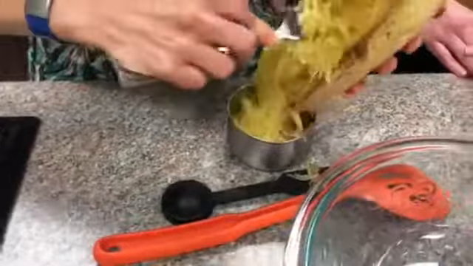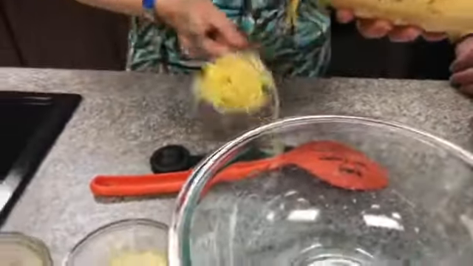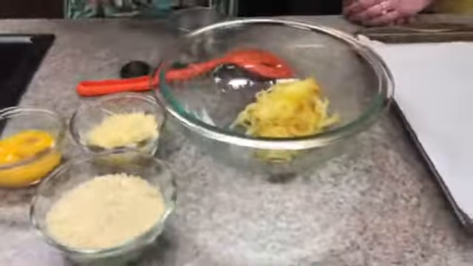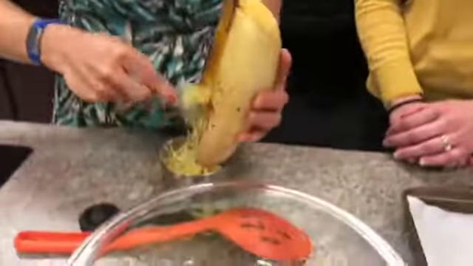And that's pretty easy to scrape out. That'd be great for your kids to help with. Yeah, they'd love to do that. And it doesn't have to be a real precise measurement. As you can kind of see here, I'm going to estimate this half a cup. This is a real easy recipe.